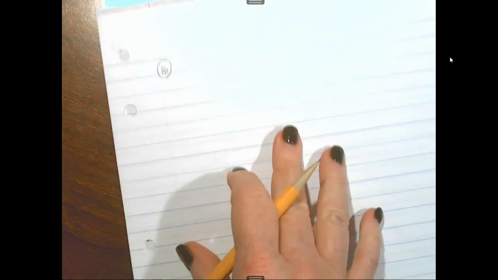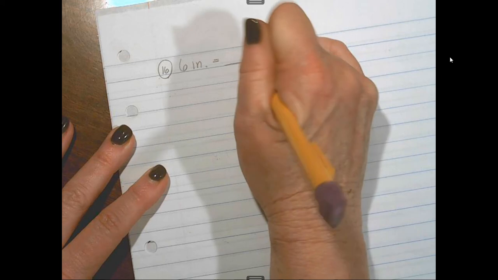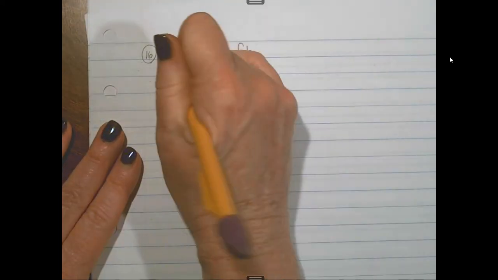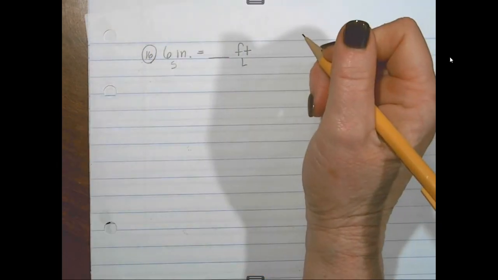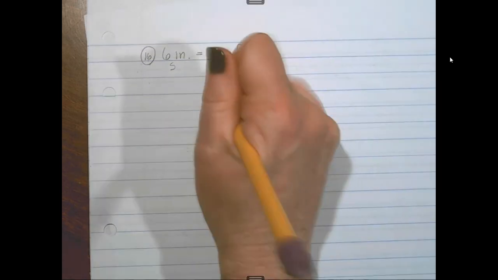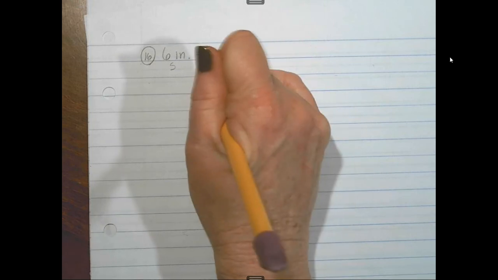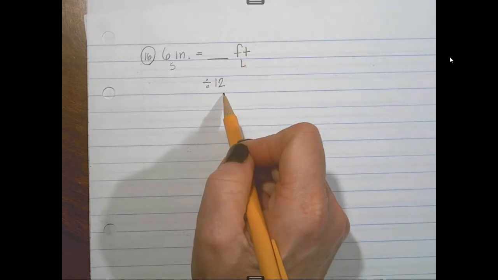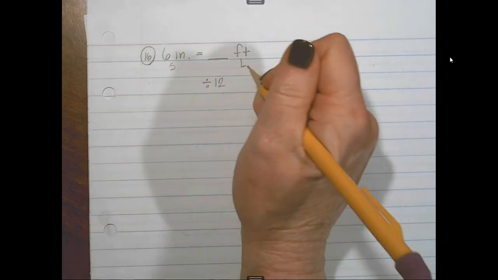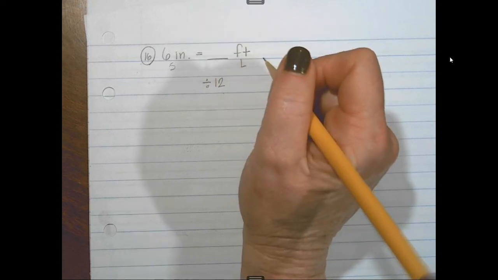All right, in number 16, we have 6 inches, and we want to see how many feet that equals. All right, so we're going from inches to feet. Inches are smaller than feet. As a matter of fact, there are 12 inches in a foot. So we are going to be dividing. And there's 12 inches in a foot. So we're dividing by that unit rate. And we're dividing 6 divided by 12.